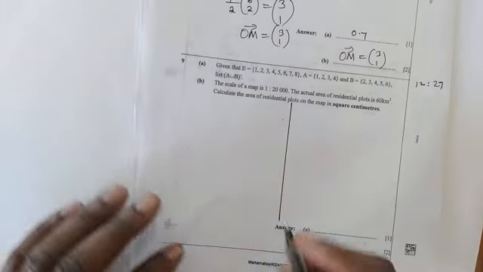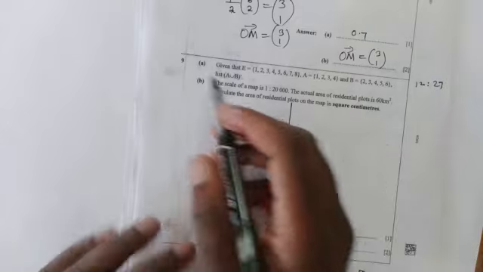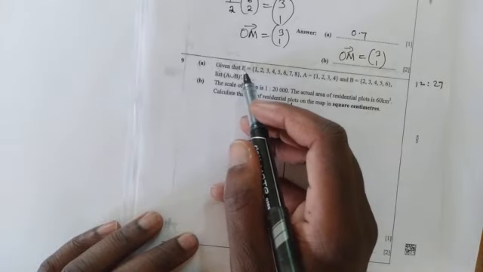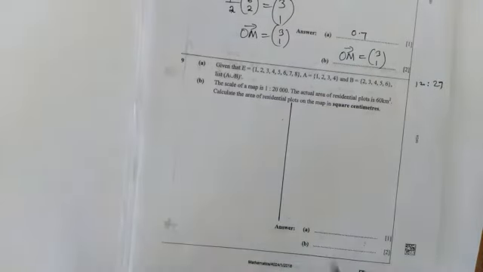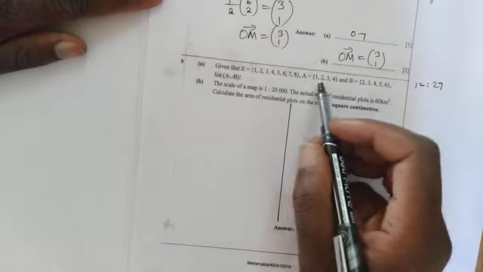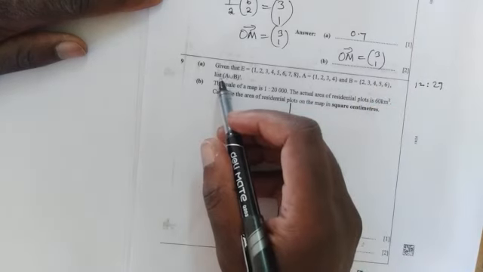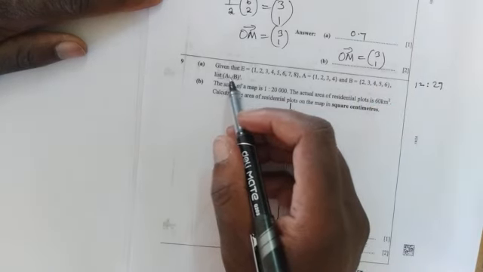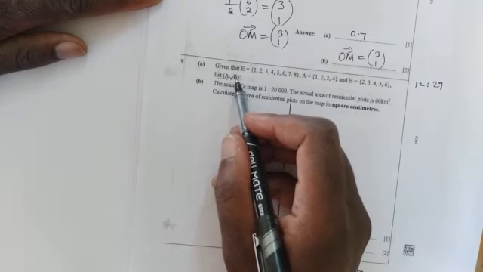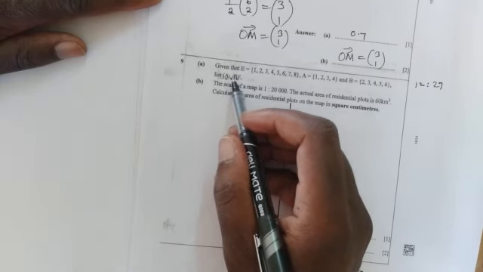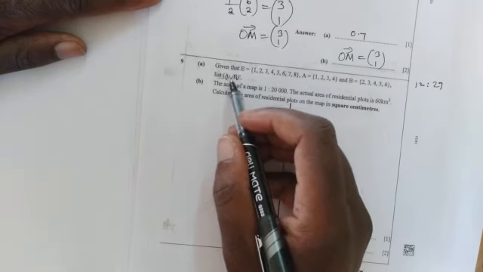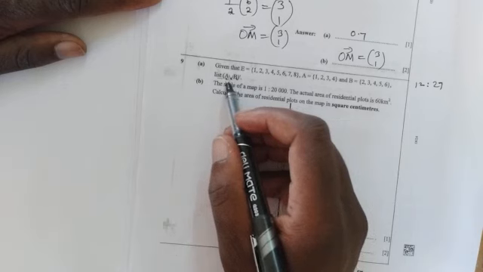Question 9 A: given that E has these elements, A has these elements and B has these elements, list the sets that are in A union B. So we say open brackets A union B complement. So the complement is on this entire set.